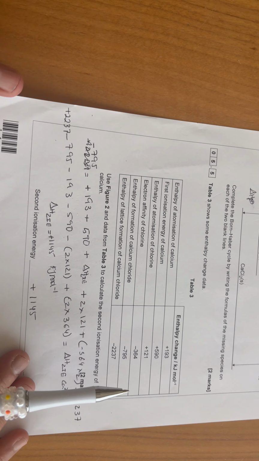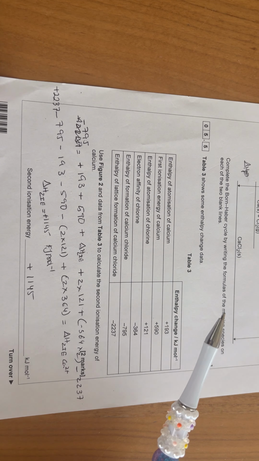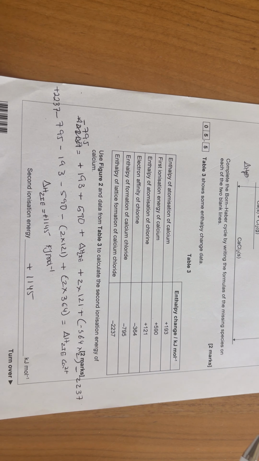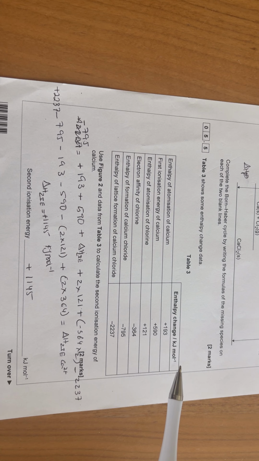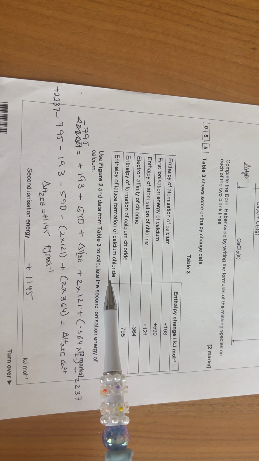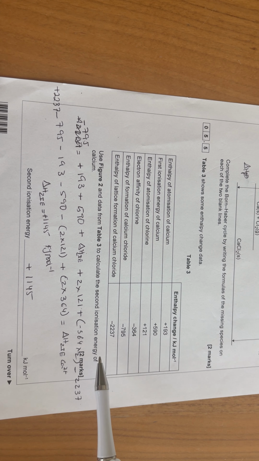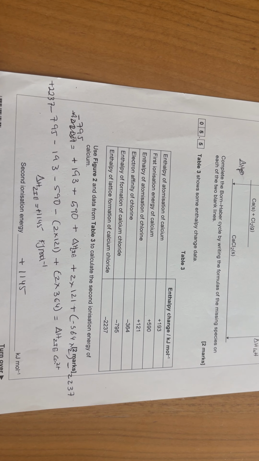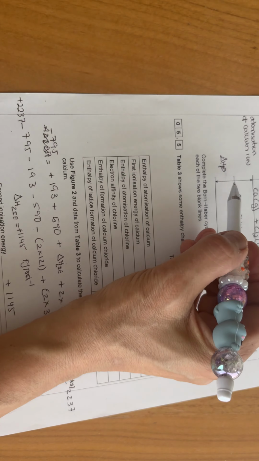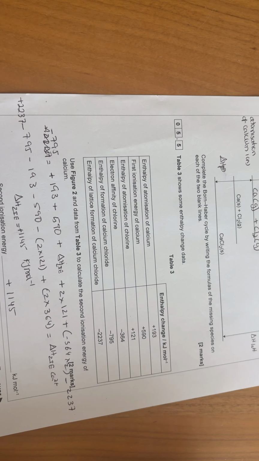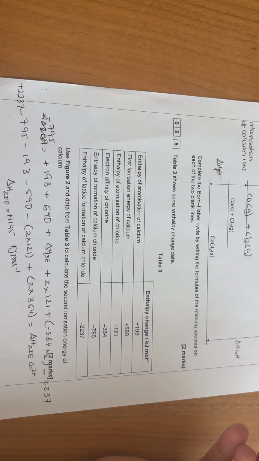Then you move on to the next bit here. Table 3 shows some enthalpy change data, so you've got all the data here, and it says calculate the second ionization energy of calcium. The first thing you need to remember is that anything going this way, you add together. So anything goes that way.